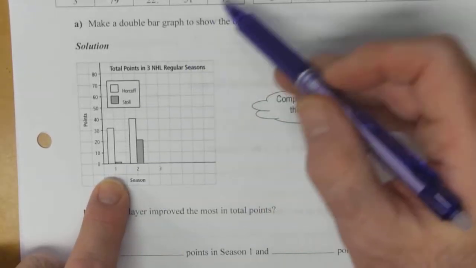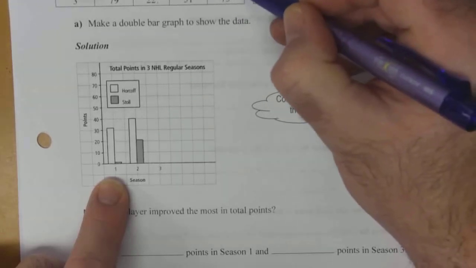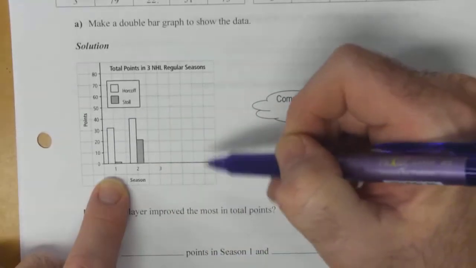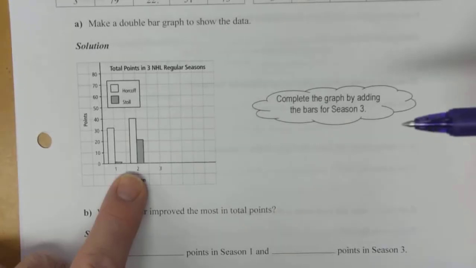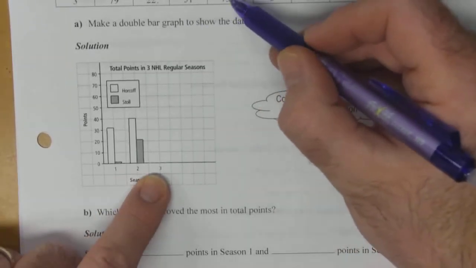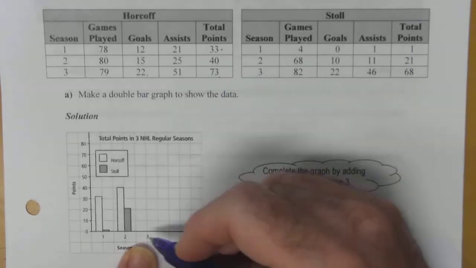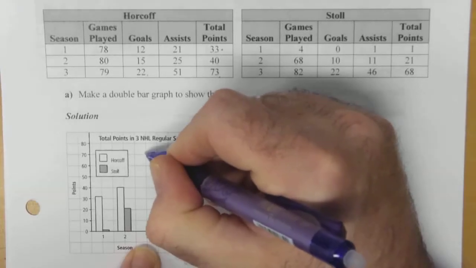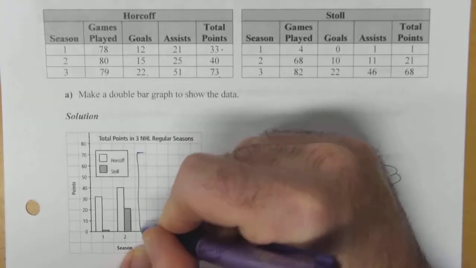Season 1, total points, right? So 33 for Shawn Horcoff. And if we look, yep, that's 33 there. For season 2, he hit 40. Yes, that's what's shown here. For season 3, we don't have it on there, but we know it's 73 points. So let's add that onto the graph. So season 3, 73 is going to be about right here. And so we can add that in.